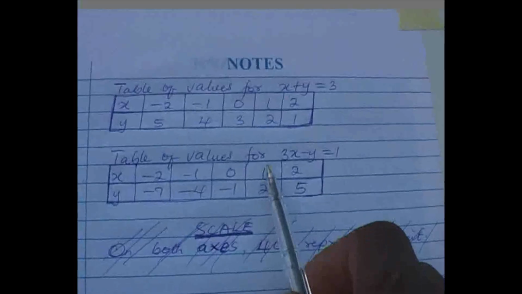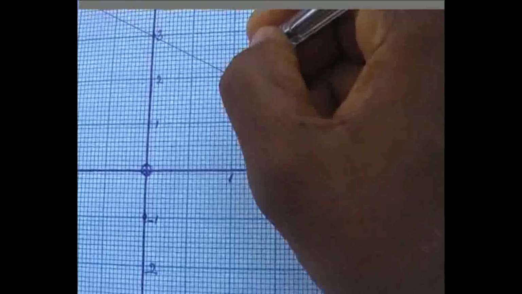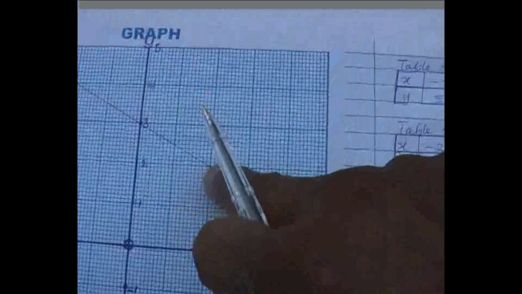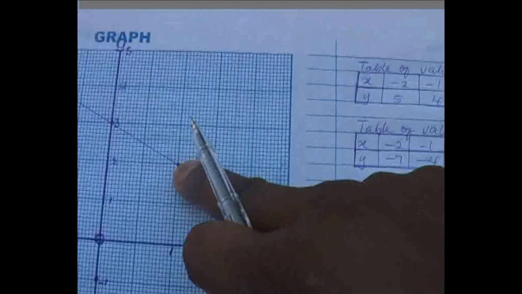The corresponding value of y is 2, as you can see in the table of values, (1, 2). The two of them meet here. Already you have a point there existing, so you're going to use this point when you will be joining your line.